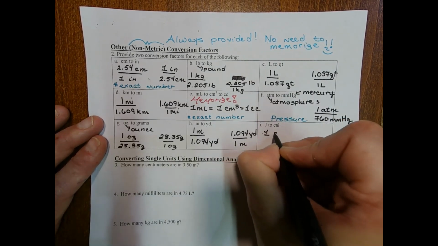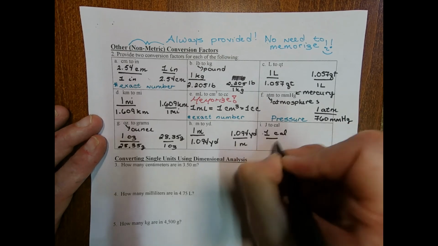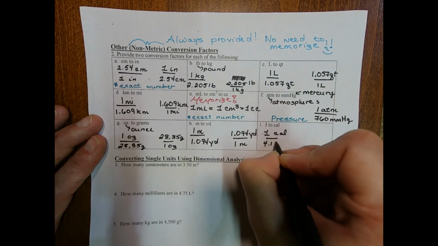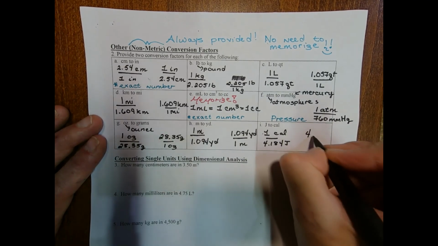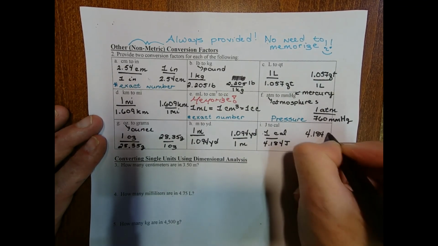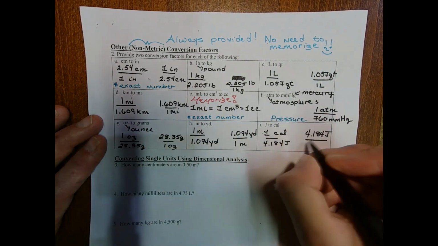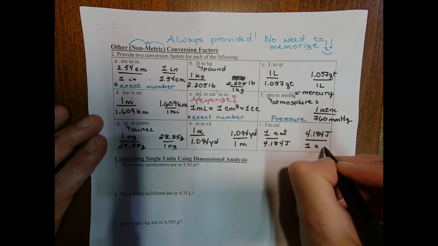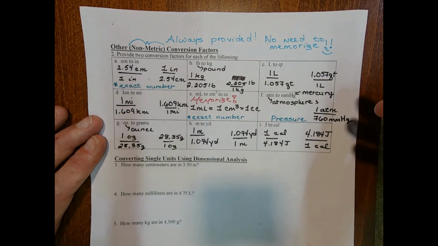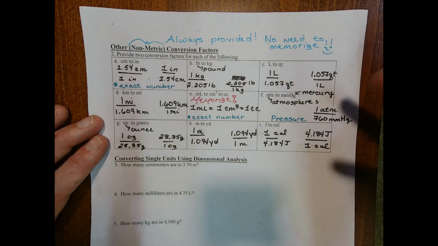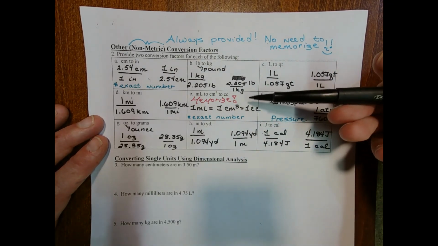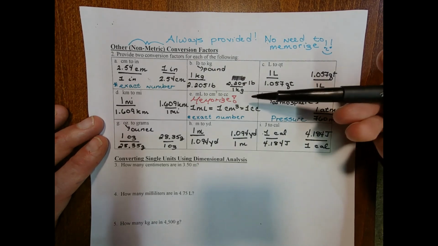So 1 calorie has 4.184 joules, or we can say there's 4.184 joules in 1 calorie. And again, have these, reference them. Don't memorize them except for the milliliters, centimeters cubed, cubic centimeters one.